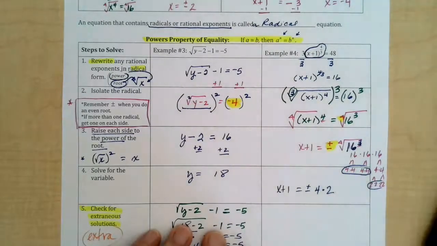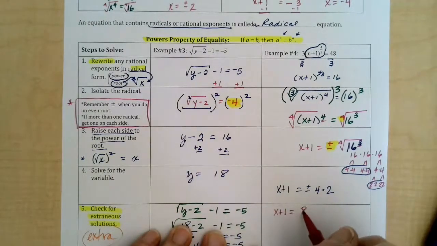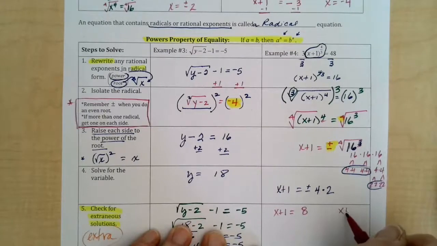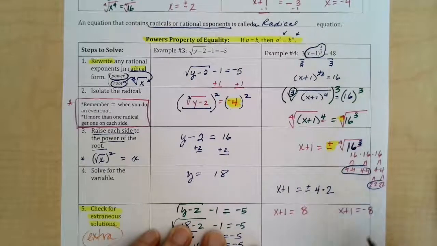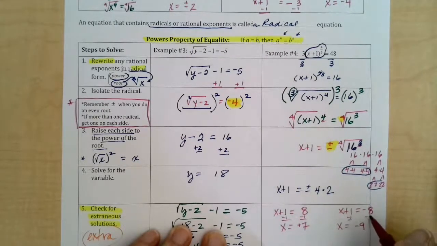So guess what this means? x plus 1 could have a value of positive 8, or x plus 1 could have a value of negative 8. So x could have a value of positive 7 when I subtract 1 from each side, and x could have a value of negative 9 when I subtract 1 from each side.